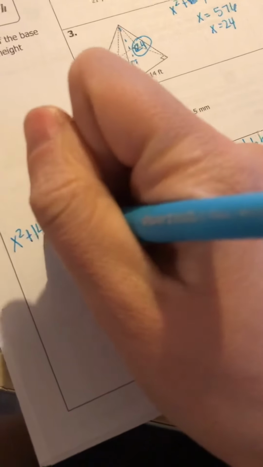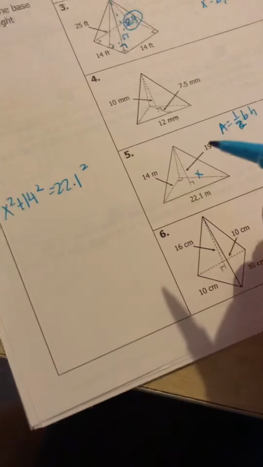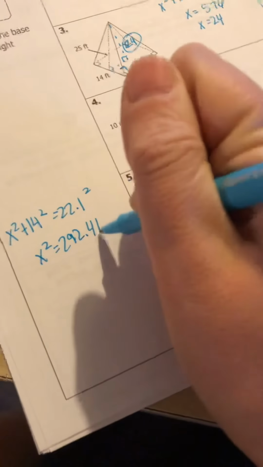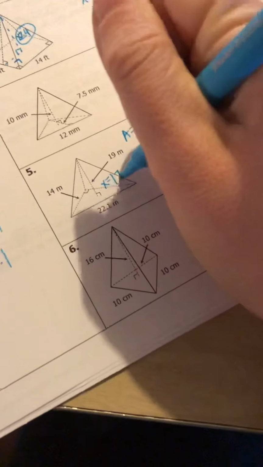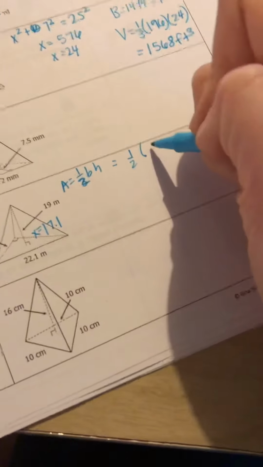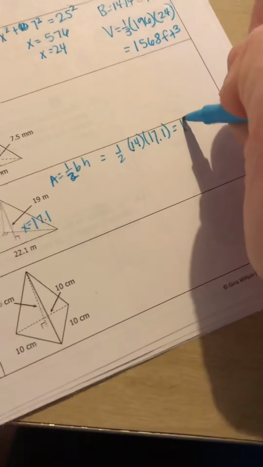So we've got to do Pythagorean theorem again. X squared plus 14 squared equals 221. This notes page is really challenging you. You're going to end up with x squared equals 292.41. X equals 17.1. I swear that the Edulastic is not this hard. So 1/2 times 14 times 17.1, you're going to get 119.7 for that.